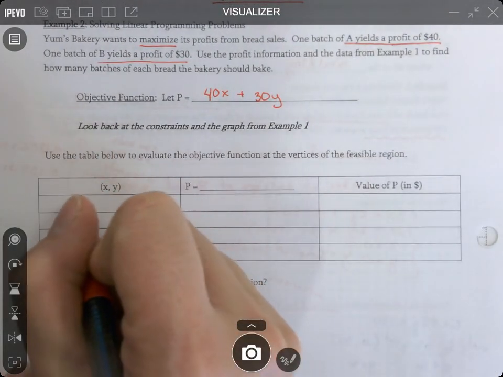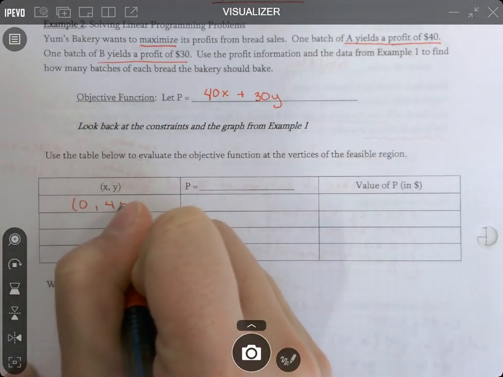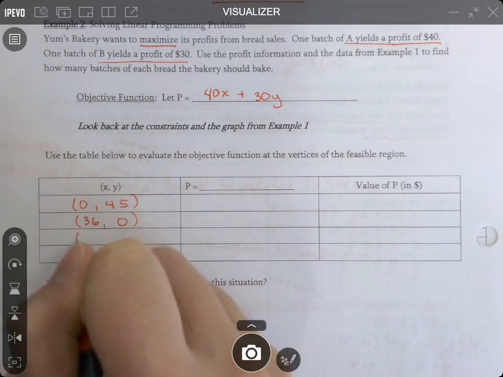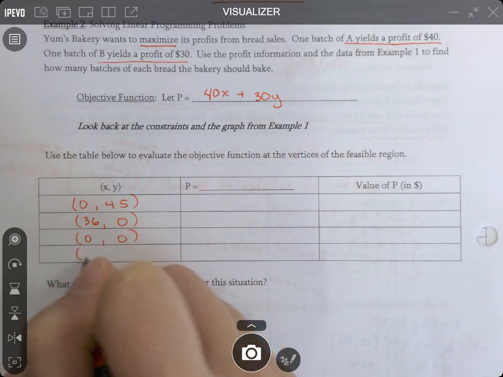Our vertices were 0, 45. I know I'm listing them in a different order. 36, 0, 0, 0, and 30, 15.